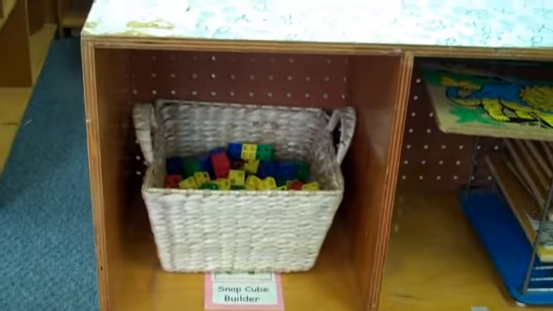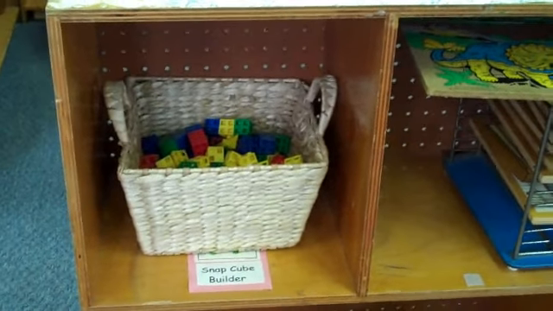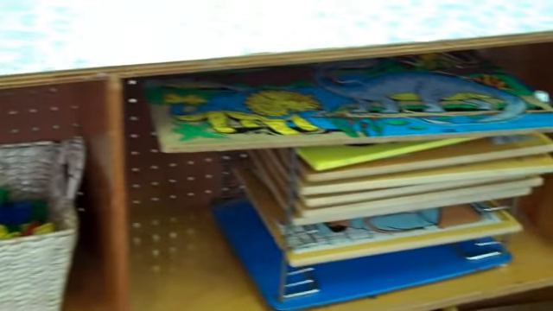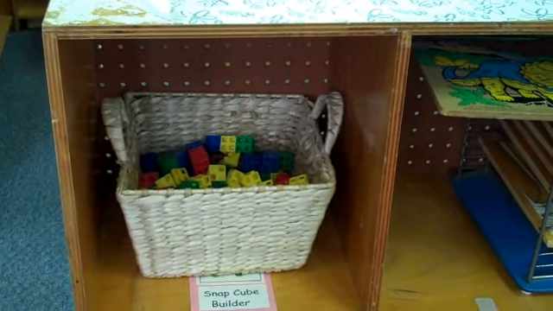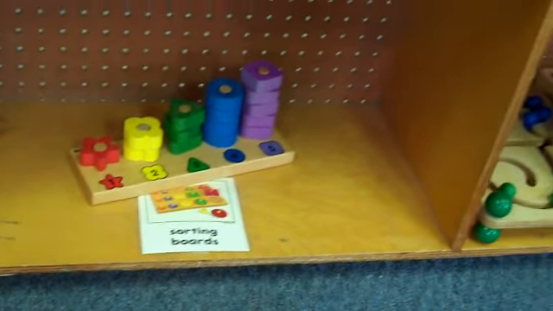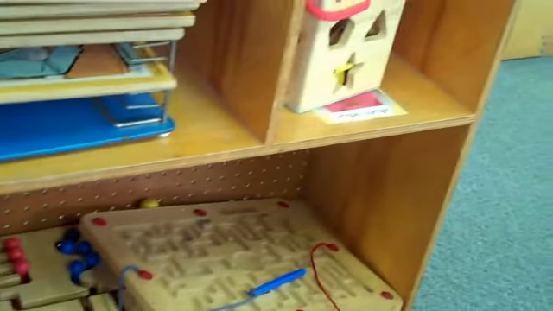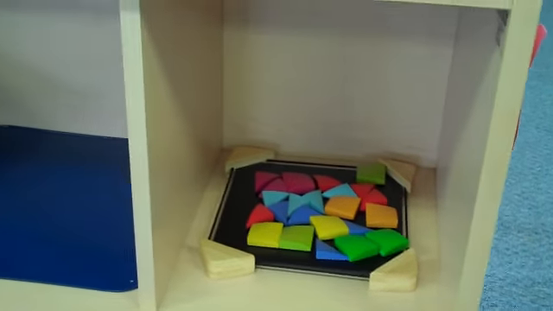Here is the area where we have a lot of fine motor toys, so there are puzzles, various kinds of Lego-like materials where you can put things together, different kinds of puzzles, a shape box. Let me go to the other side. Here we go with more shapes.